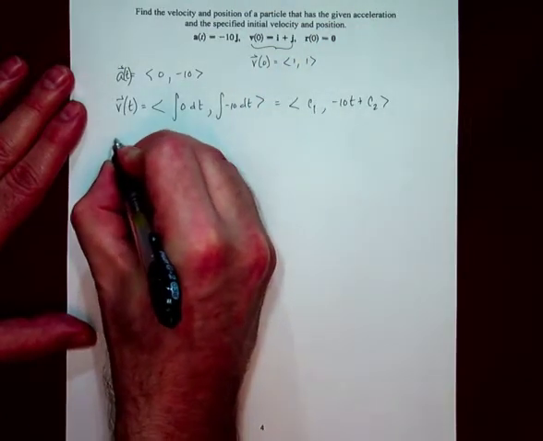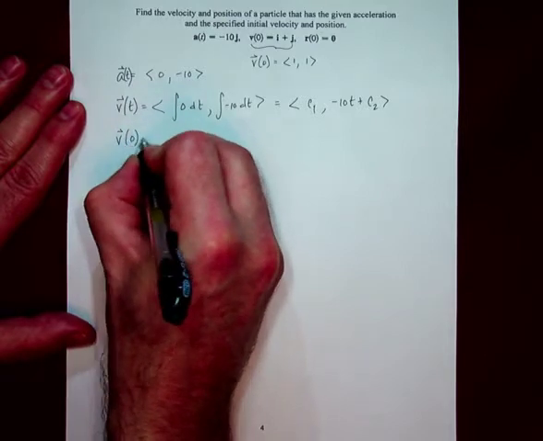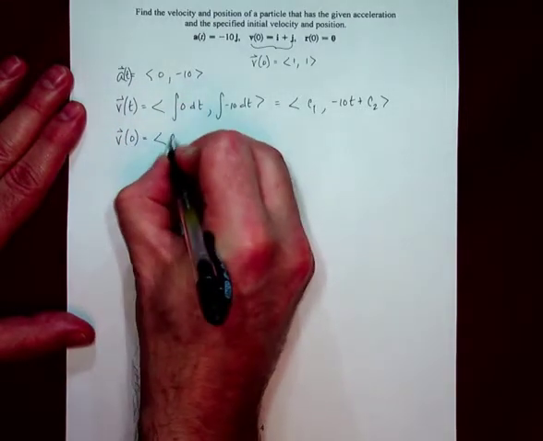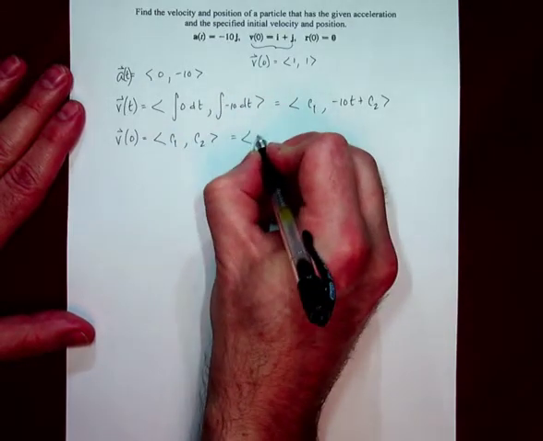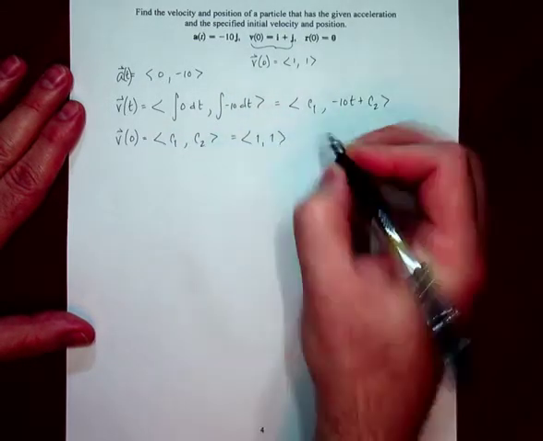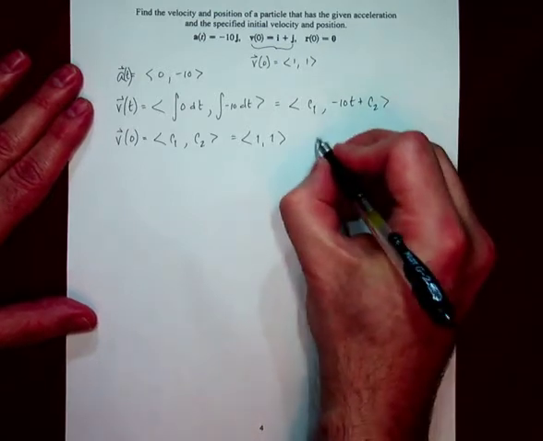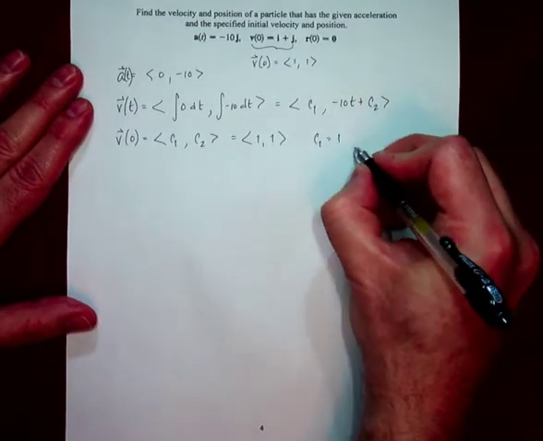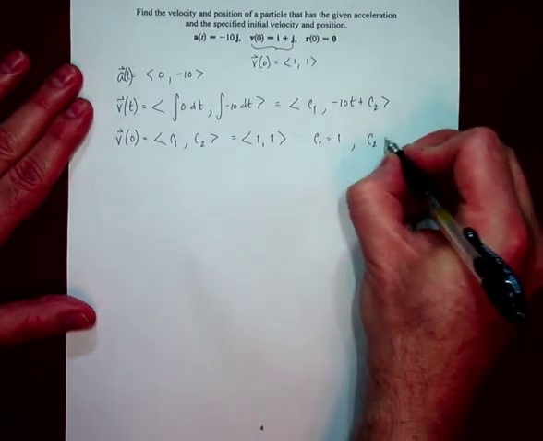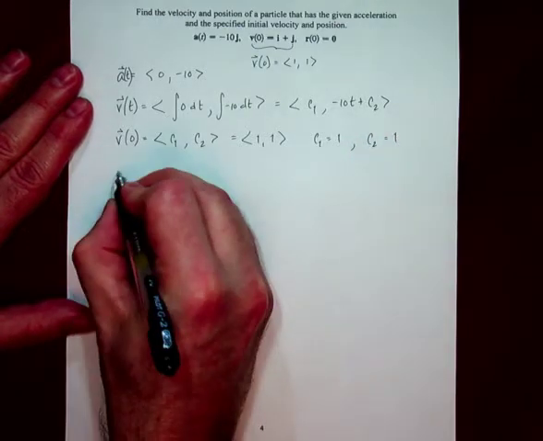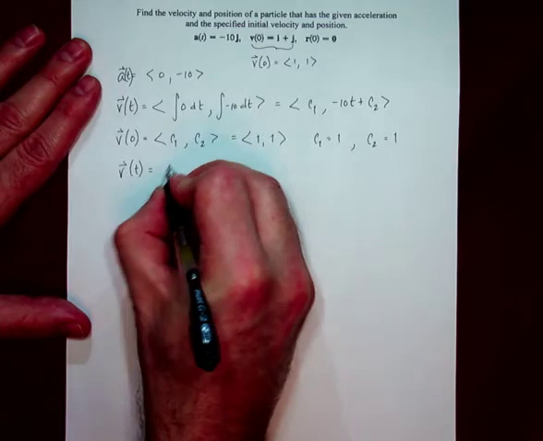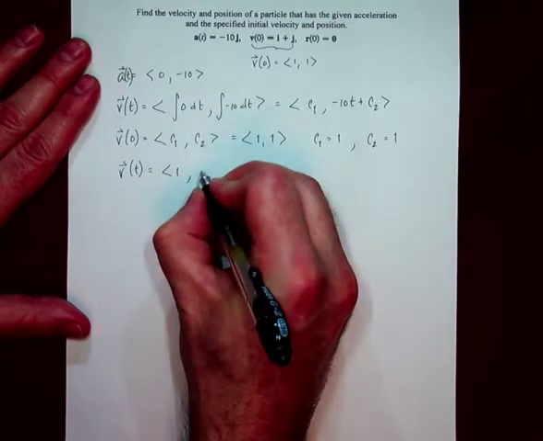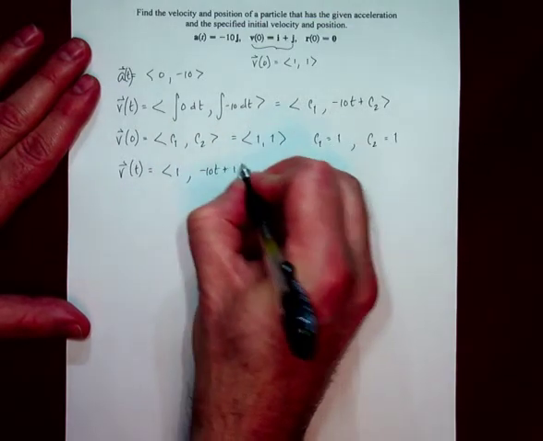So if I go ahead and plug in 0, I'm going to get c1, c2 is equal to 1, 1. And again, it's one of those nice ones where there really is no arithmetic to do because everything else kind of disappeared. And therefore, my velocity vector is going to be 1 and then -10t plus 1.